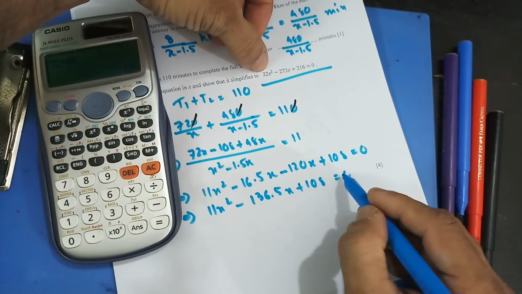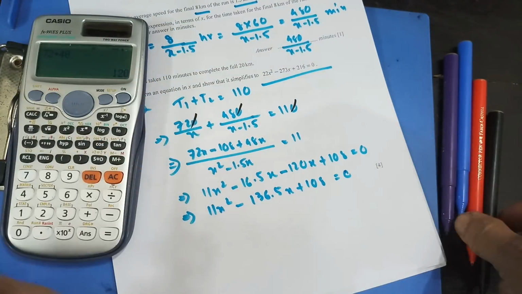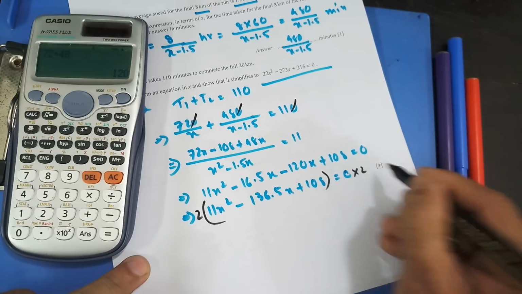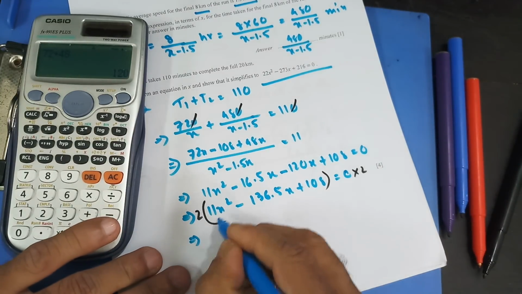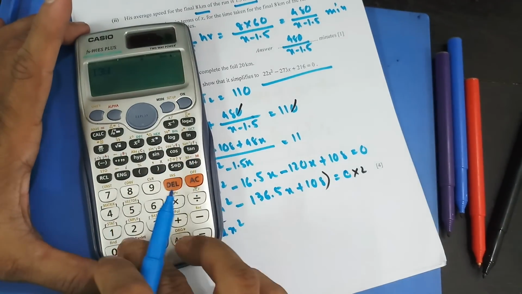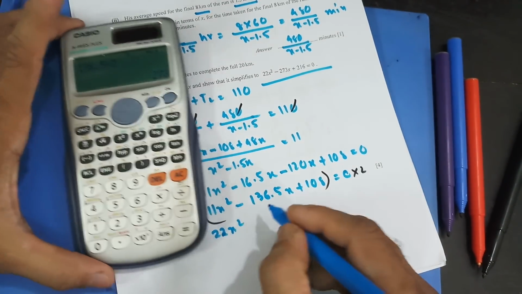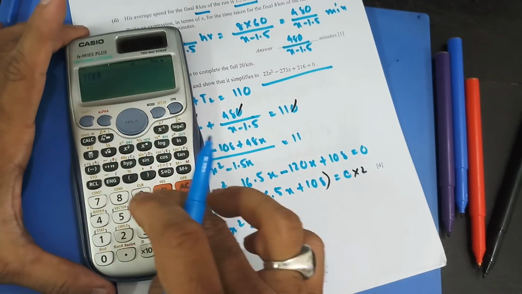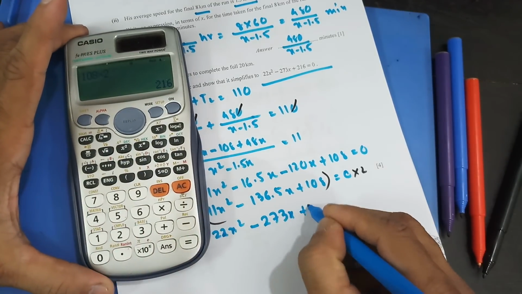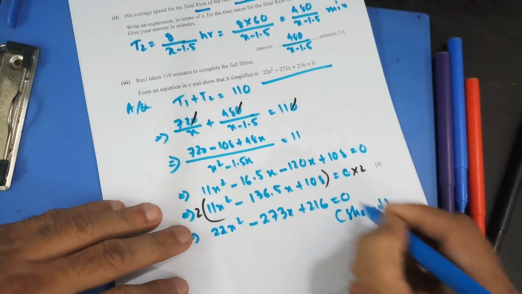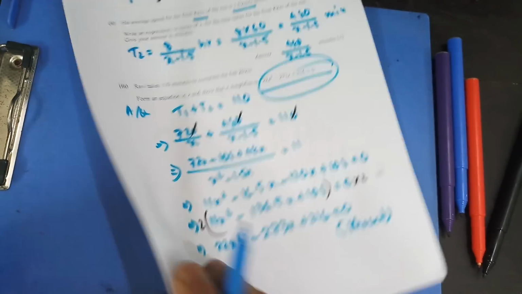So if I multiply this whole thing by 2, so multiply this side by 2 and this side by 2, then that's gonna be 22x squared, and 136.5 times 2, that's gonna be minus 273x, and 108 times 2, that's gonna be plus 216 equal to 0. Shown. Okay, it's equivalent to that.